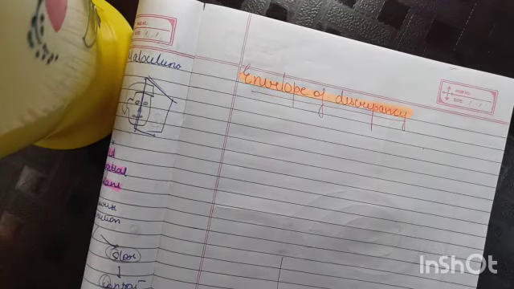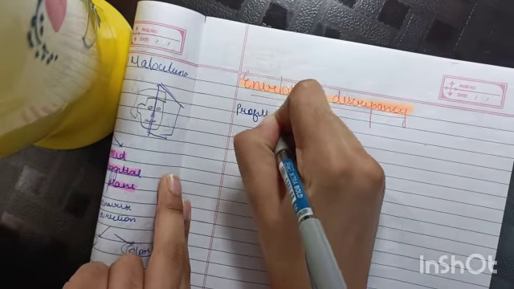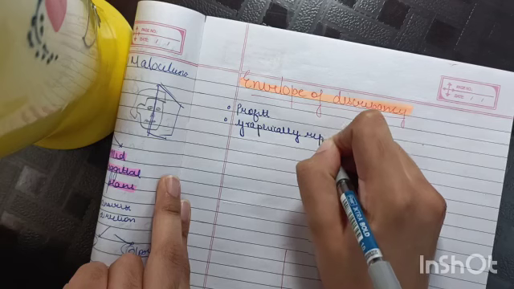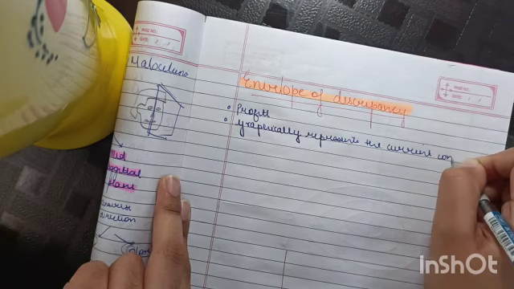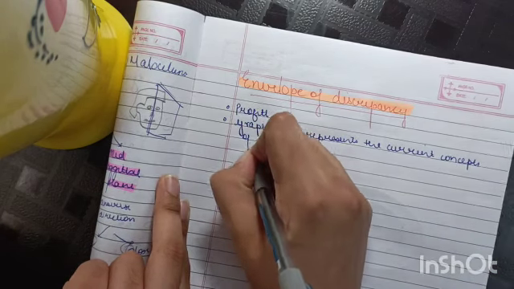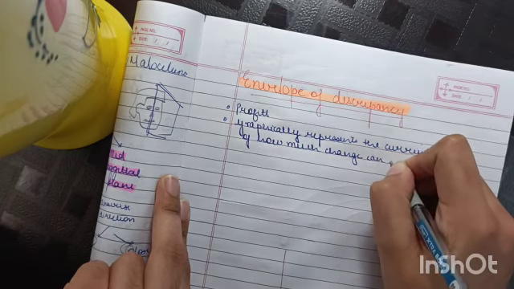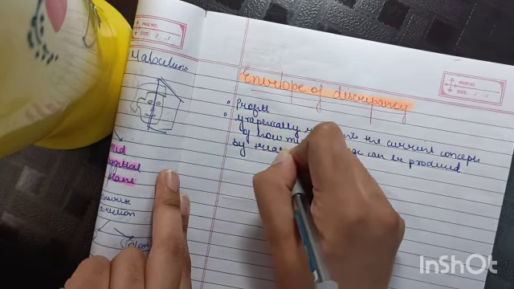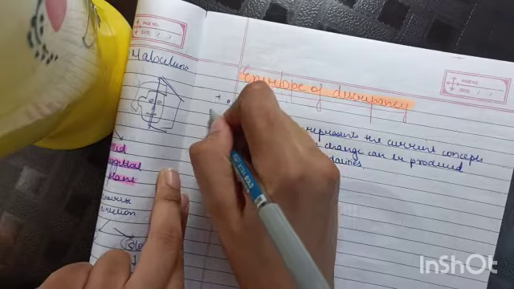In this video, we'll discuss the envelope of discrepancy. This envelope of discrepancy was given by Proffit. It graphically represents the current concepts of how much change can be produced by treatment modalities. This is a very interesting topic and very easy to understand. Often it looks very complex, but it is easy.